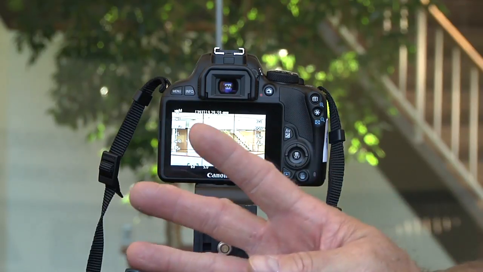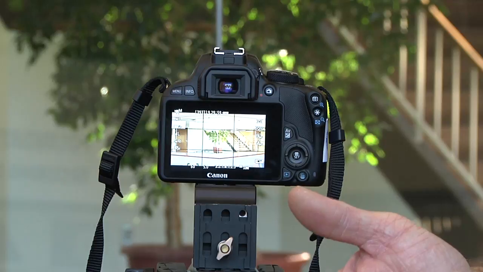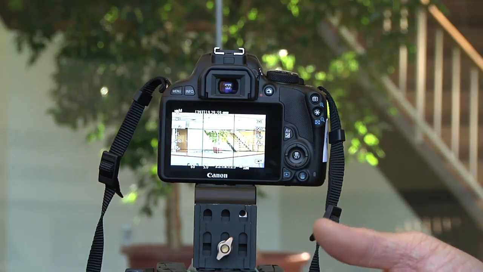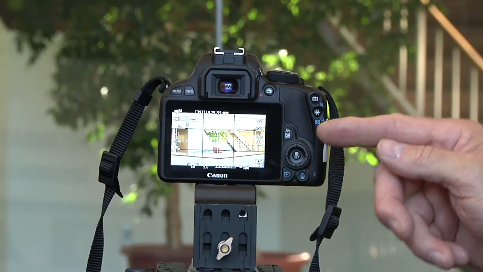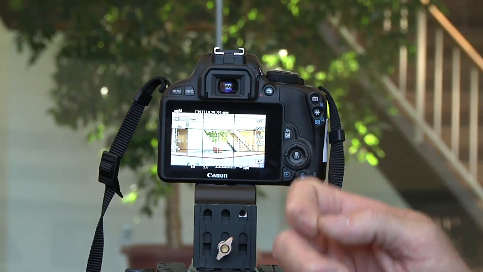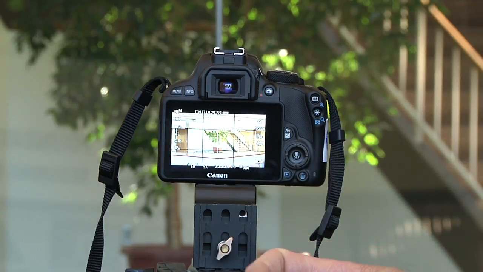Now there's three things that are part of exposure. The shutter speed, aperture, and ISO. For video production, we want to leave our shutter speed on a 60th of a second because our frame rate is a 30th of a second. So we're not going to change the shutter speed.